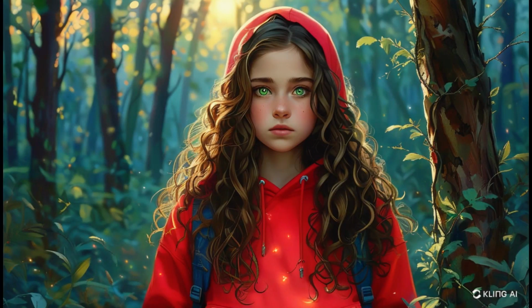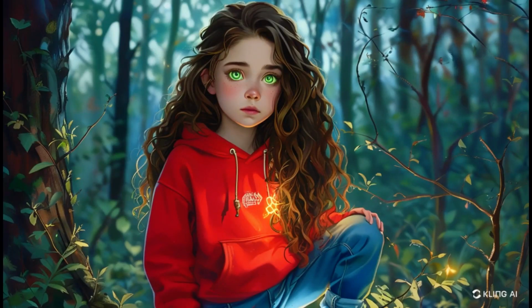And there you have it, a fully animated kids story brought to life with free AI tools.